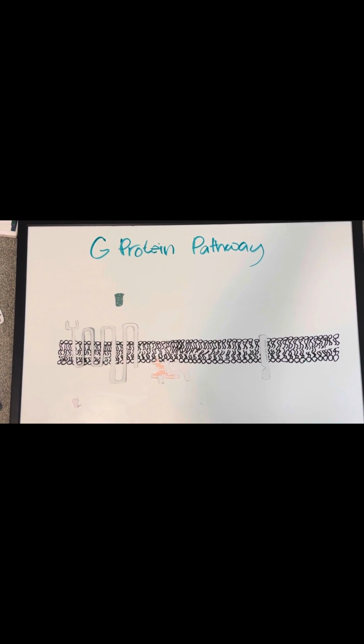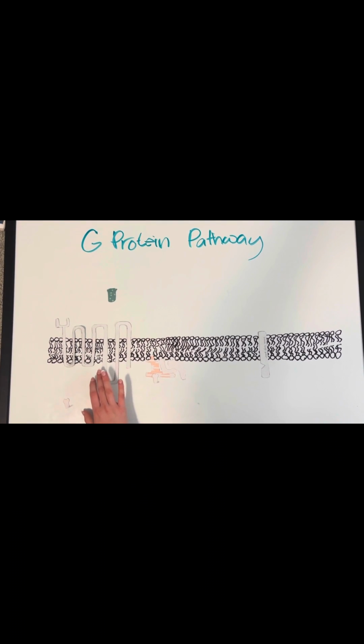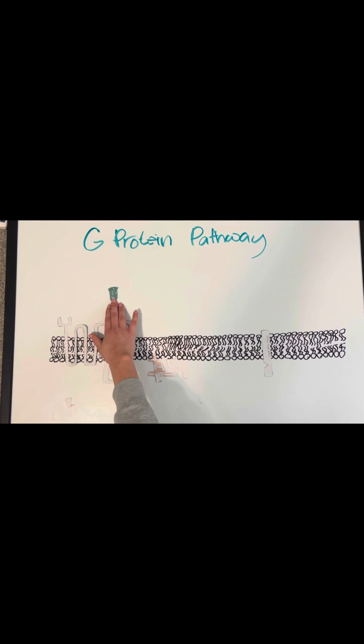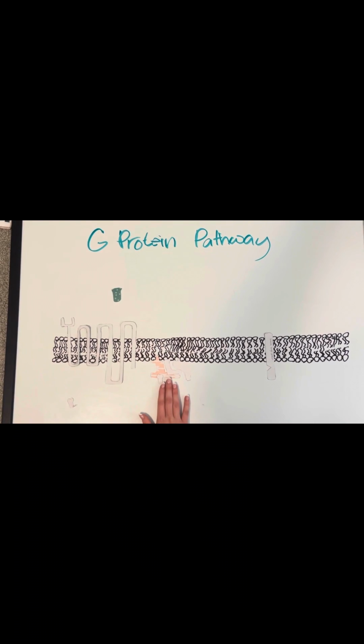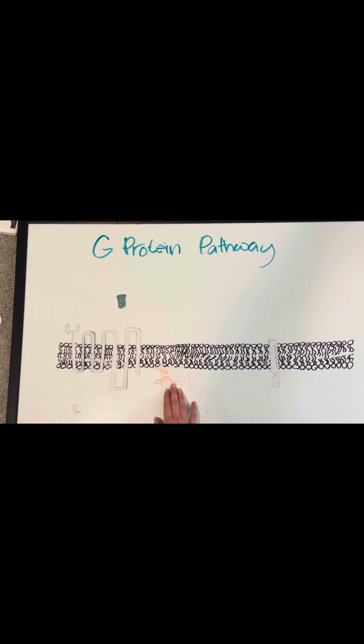Some important vocabulary to know for this pathway is the G protein linked receptor, which is the attachment point for the ligand. The ligand is a signal molecule that binds to the receptor protein. The G protein acts as a relay protein to carry the messages. Phosphorylation is a process that turns on the G protein, and the G protein pathway itself is the most common pathway used by cells.